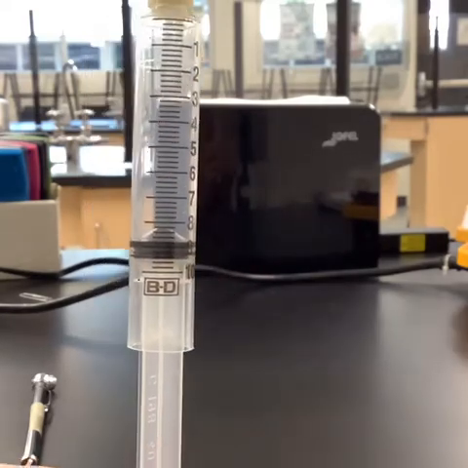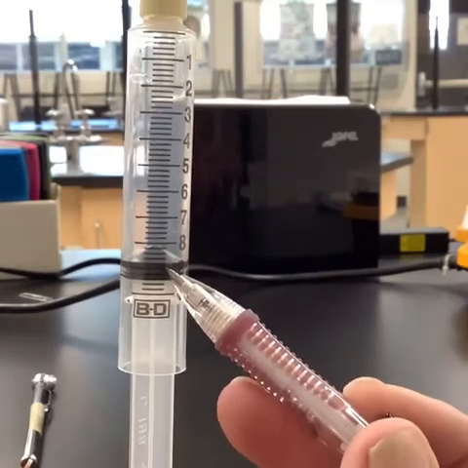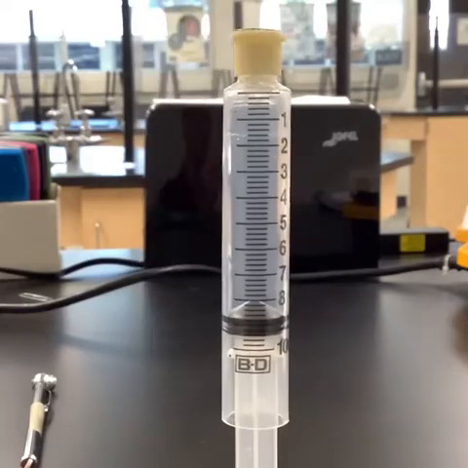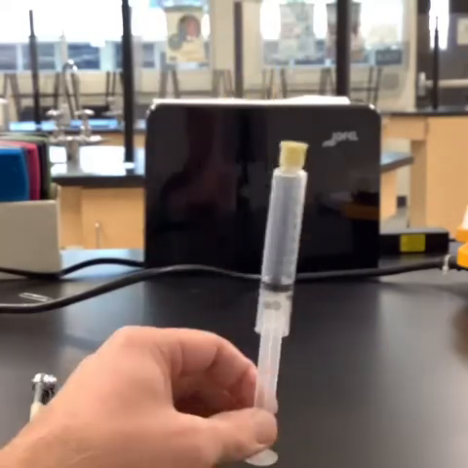So if I was reading this, it would be 8.8. If it was in between the lines here, then maybe it would be 8.9 or something like that. So we're going to be reading to the first decimal place when we're using the syringe.